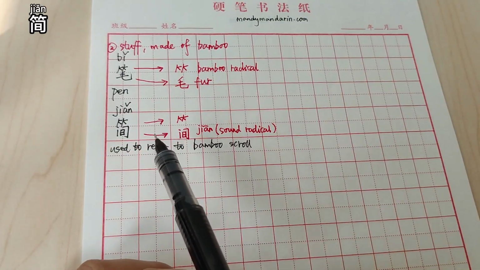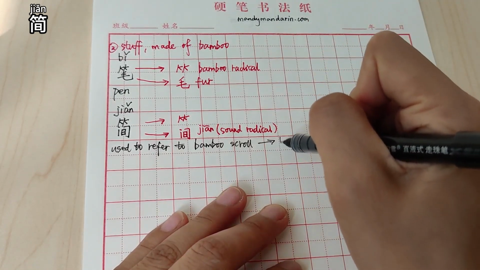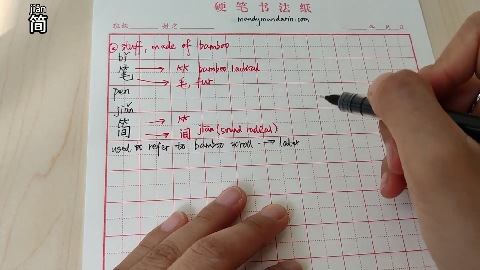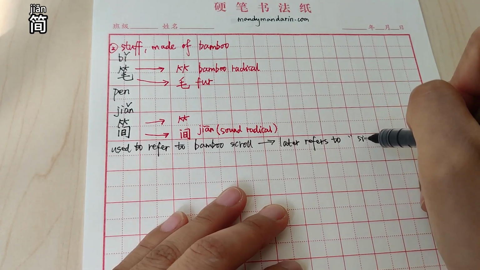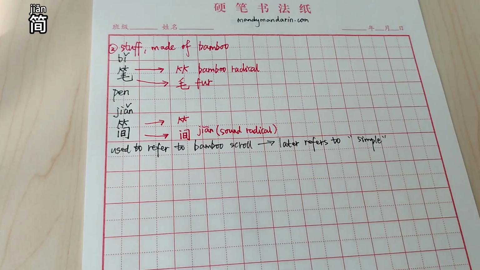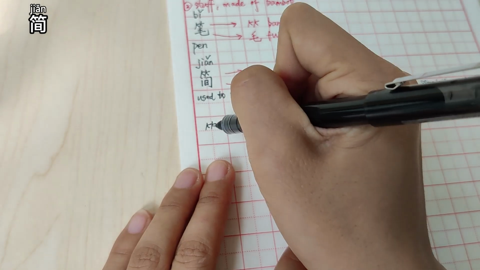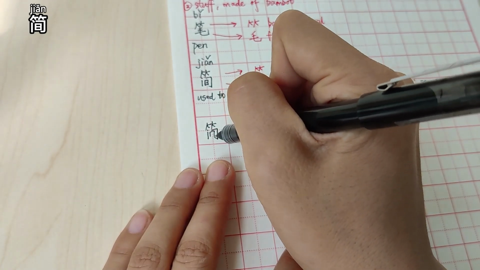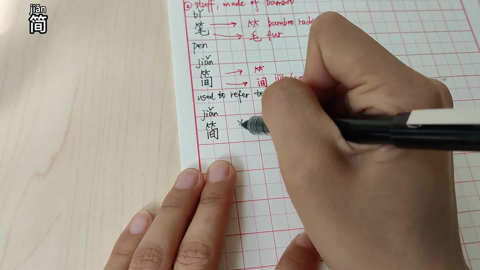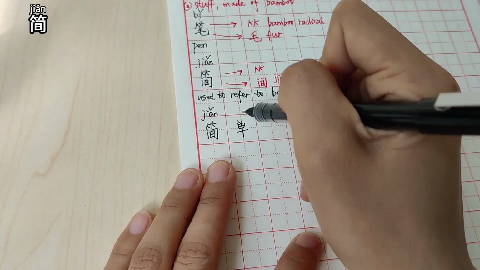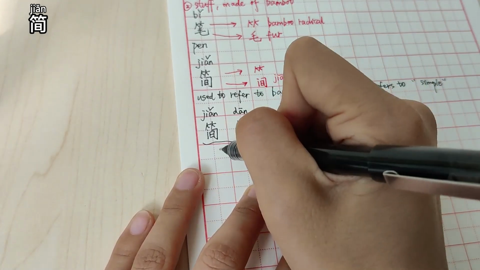Back to this. So we know 剪 used to refer to a bamboo scroll, but now it refers to simple. For example, we can say 简单, just simple.